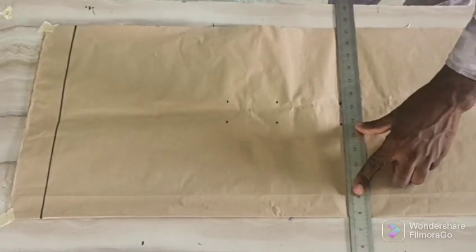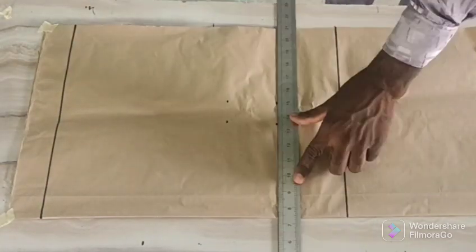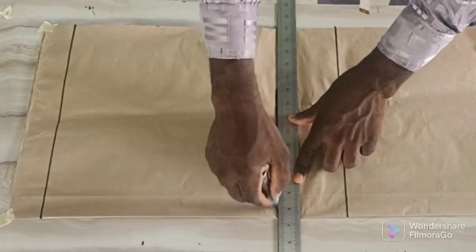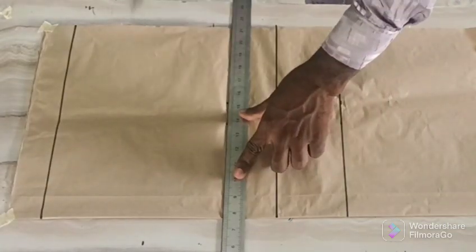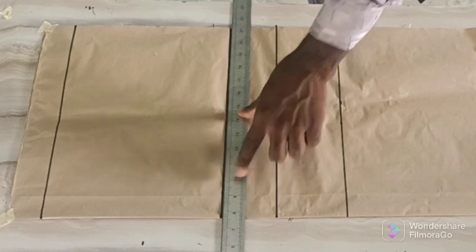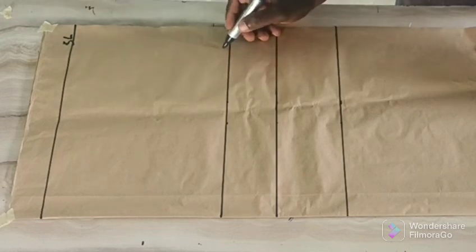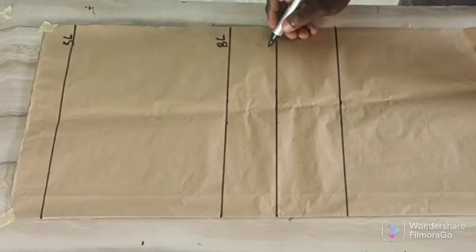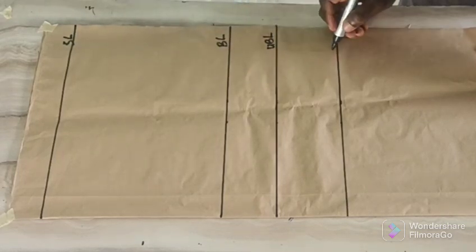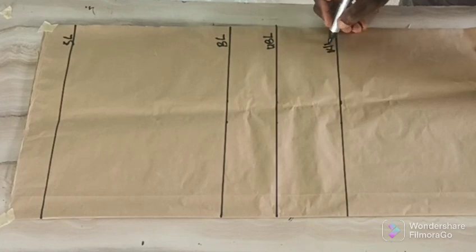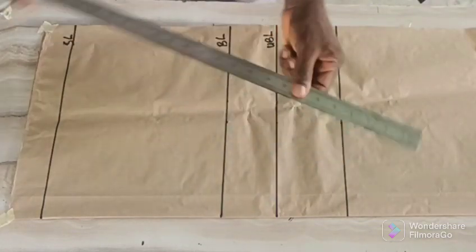The next line is the under bust line, which is 13 inches from the shoulder line, and the other line is the waistline, which is 17 inches away from the shoulder line. So these are what we need: the shoulder line, the bust line, the under bust line, and then the waistline.